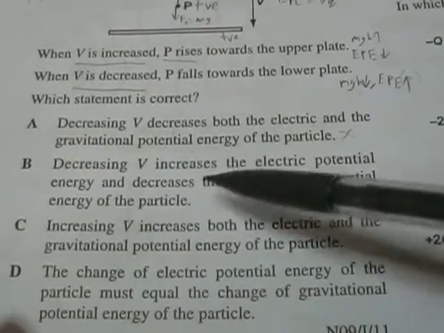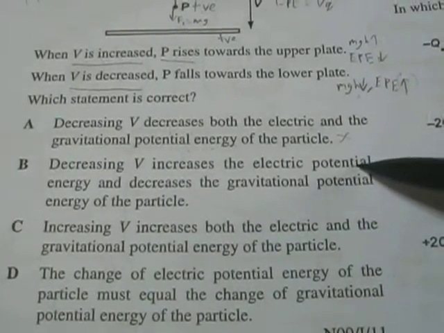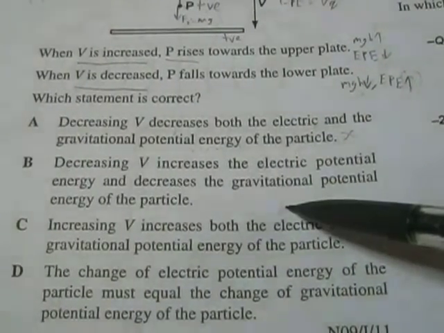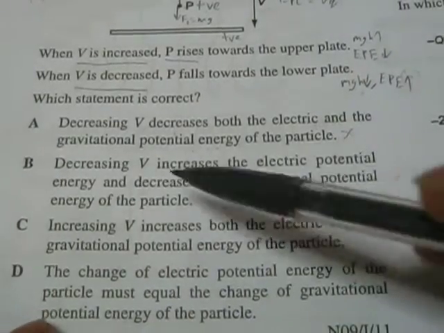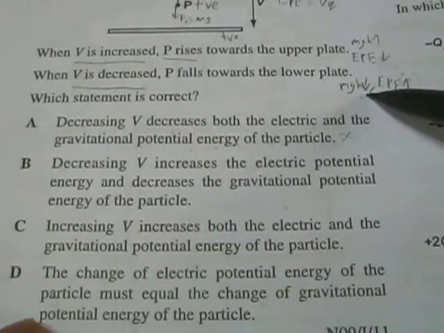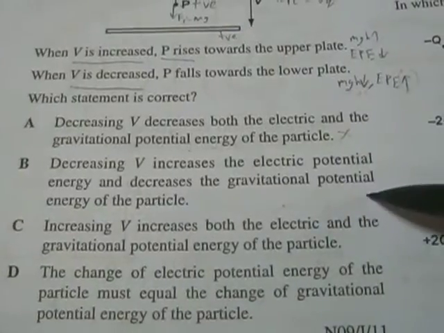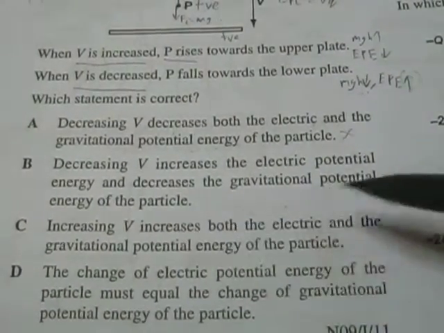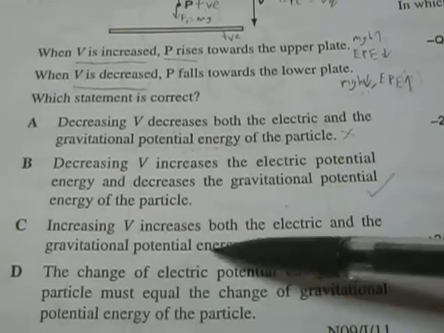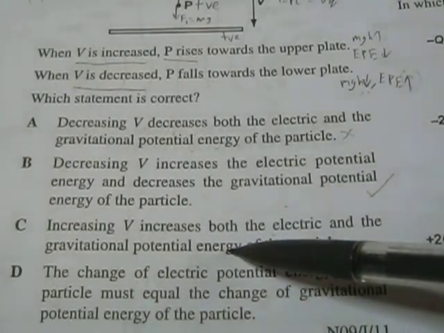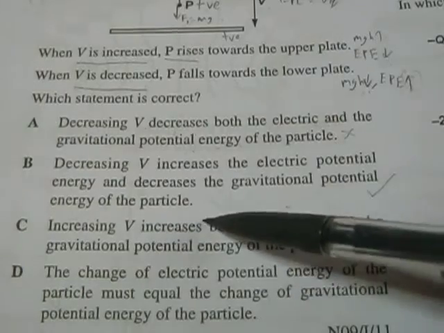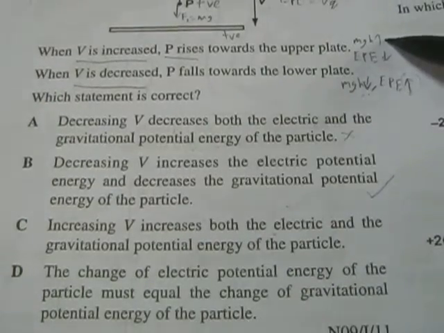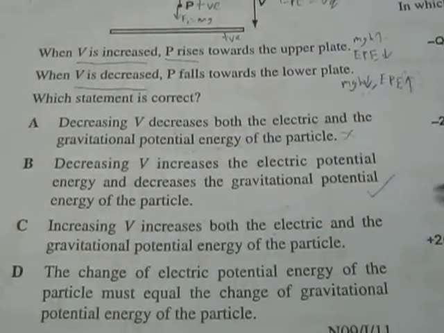If you decrease V, you increase EPE and you decrease gravitational potential energy, which is correct. Decrease V, mgh decreases, EPE increases, so B is correct. How about C? If I increase V, both my electric potential energy and gravitational potential energy increase, but it's wrong, because even though mgh increases, EPE decreases. So C is wrong.